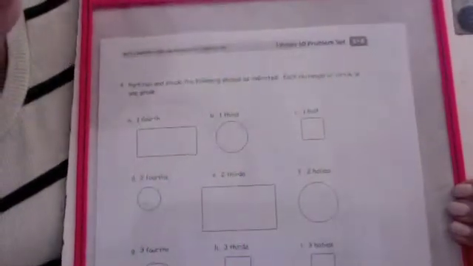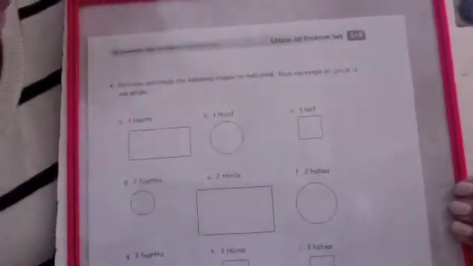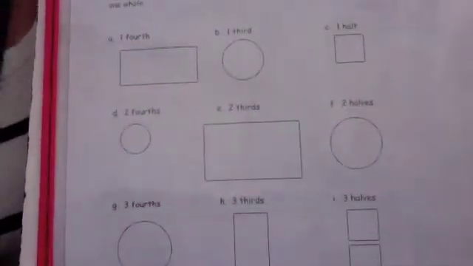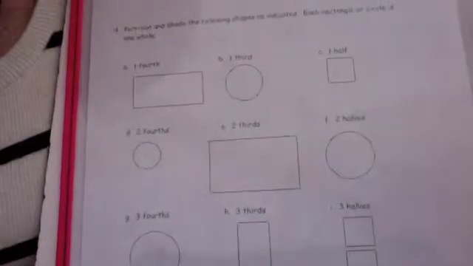Check over your work with your partner right now and make sure you two have the same thing and are working together neatly. If you flip your paper over, let's take a look at what we need to do here. It says, partition and shade the following shapes as indicated. Each rectangle or circle is 1 whole.